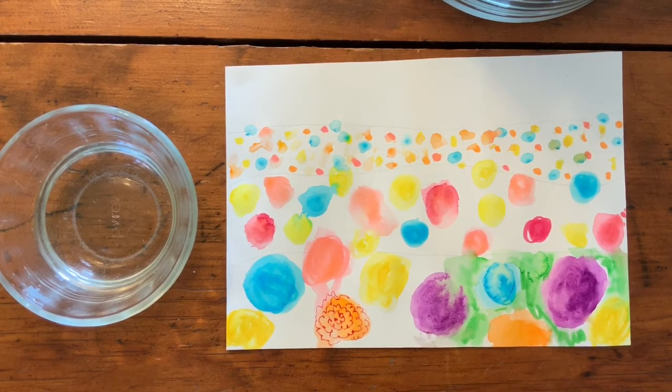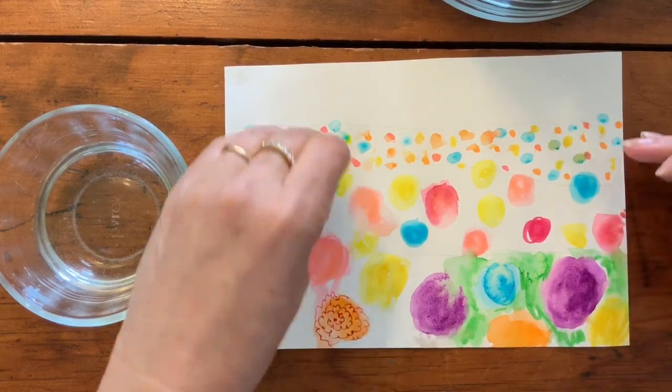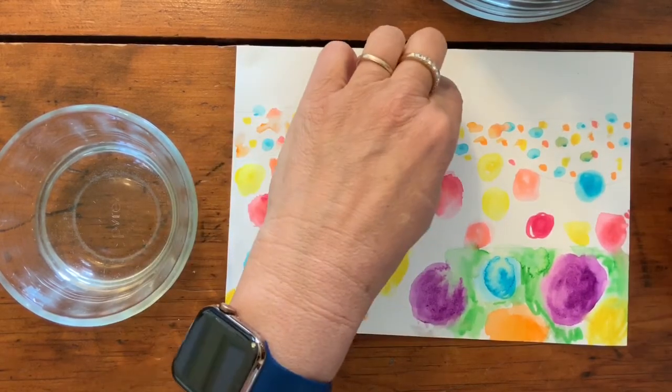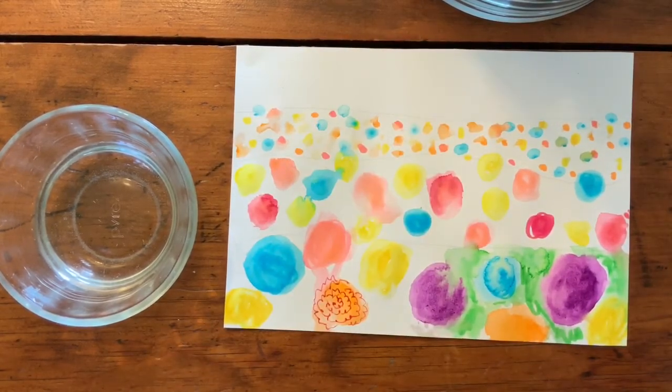We just did a little perspective. There's your art word for the day, perspective. We did a foreground, a middle ground, and a background, and then the horizon line. But this makes it look like you are standing right in front of this flower field and looking away from you. Pretty cool.